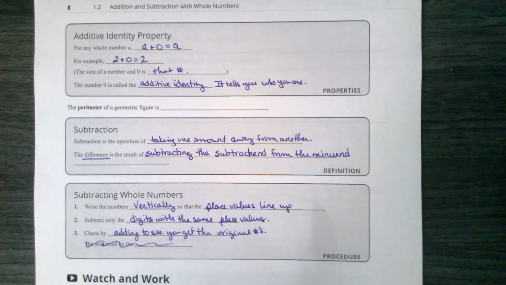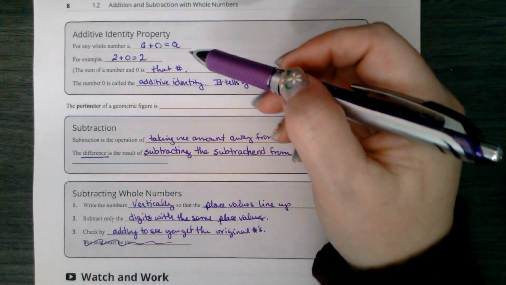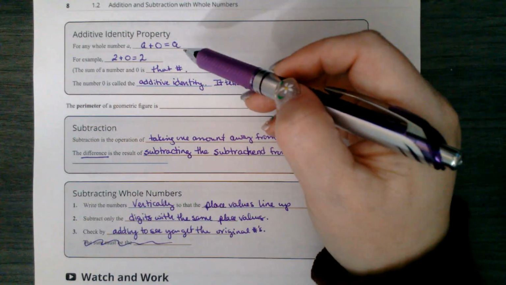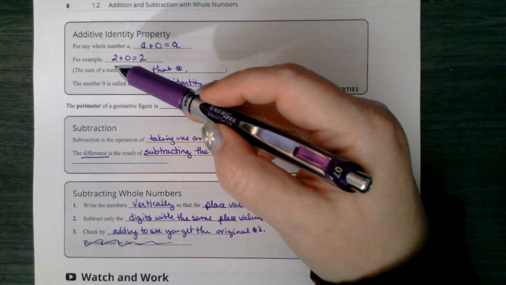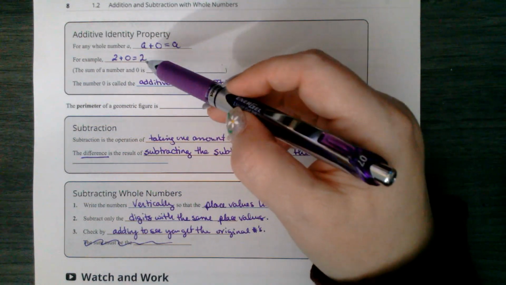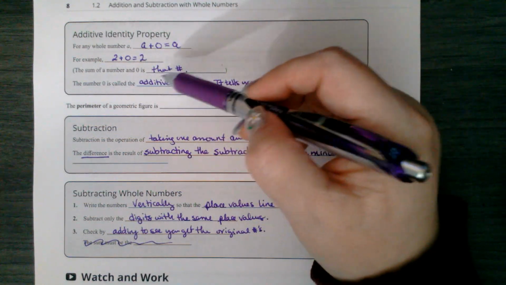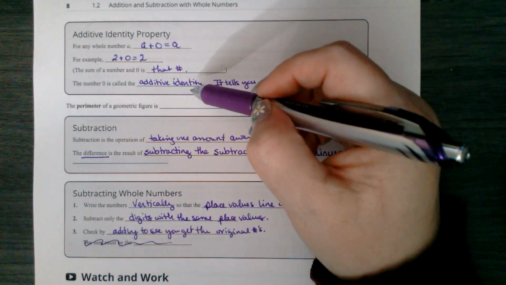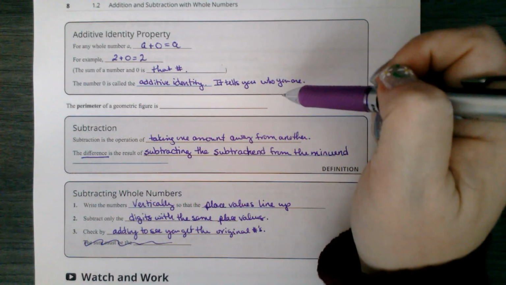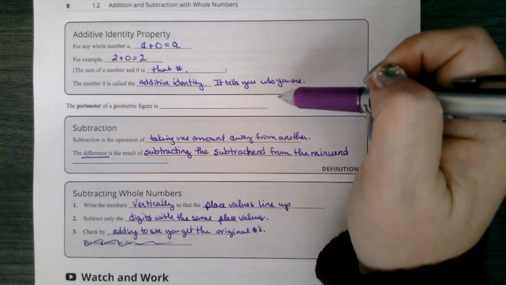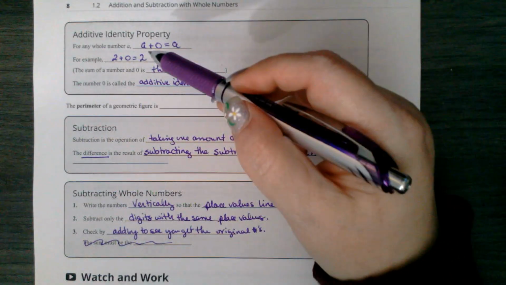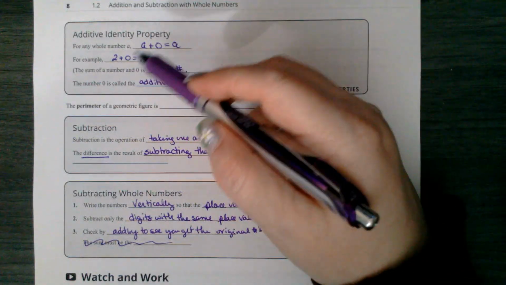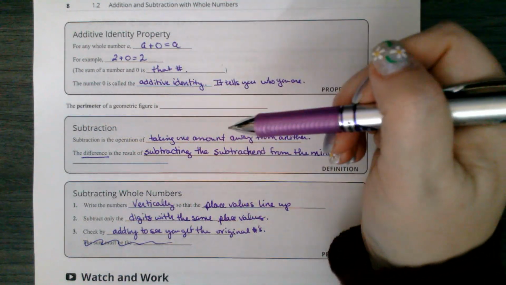Up here we have the additive identity property, which says that any number plus 0 is equal to that number. So for example, you can have 2 plus 0 is equal to 2. The sum of a number and 0 is that number. That means that 0 is going to be called the additive identity. In other words, it tells you who you are. That's what an ID does. It tells you who you are. Well, 0 is the ID for addition. Starts out as A, ends up as A. That's what 0 does. Tells you who you are.